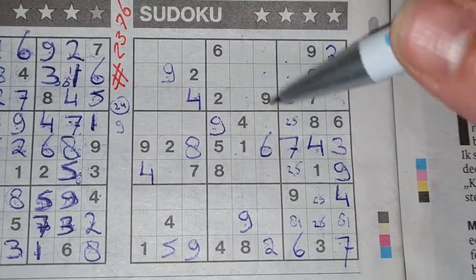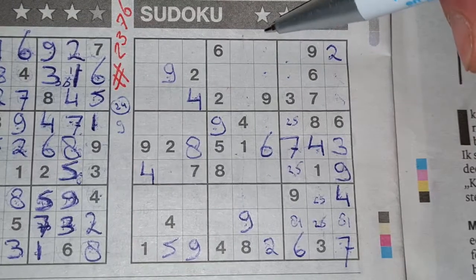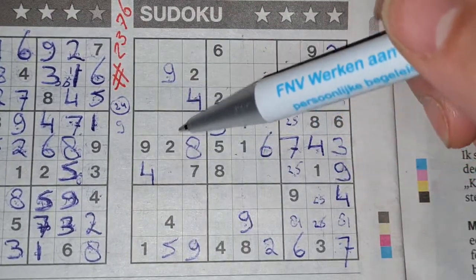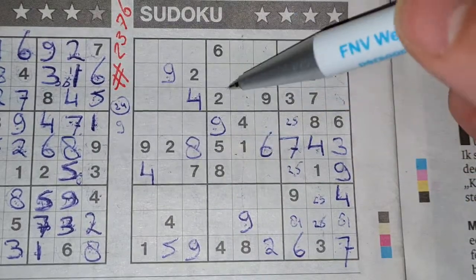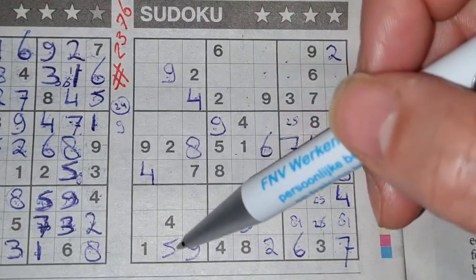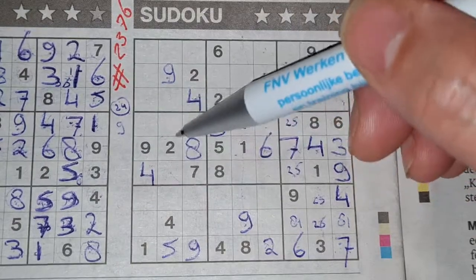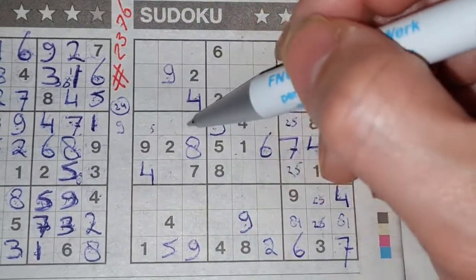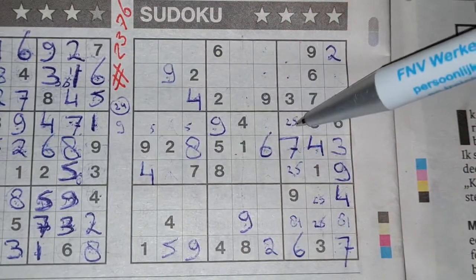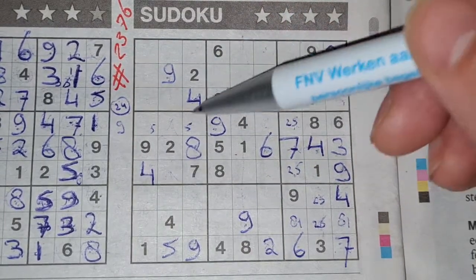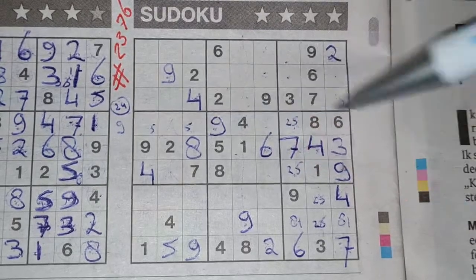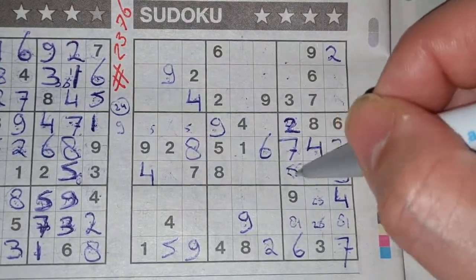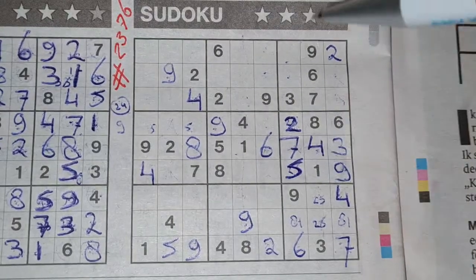2 and a 5. Alright. So we have a 5 here. That means in this big square, I need a 5. We have a 5 here, so no 5 in those 2 boxes. We have a 5 here, so the 5 could be here, could be there. That means that this box cannot be a 5 because we have a 5 in one of those 2 boxes. So this should be a 2. And this should be a 5. Alright.